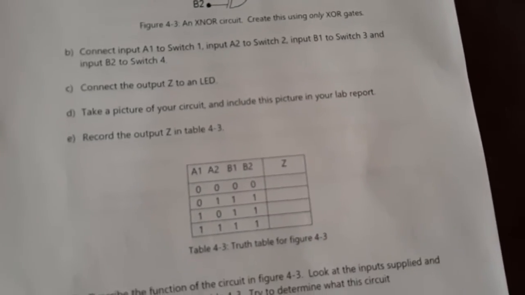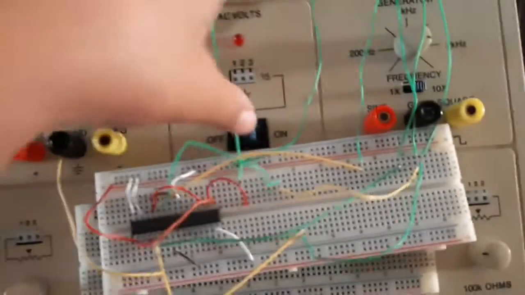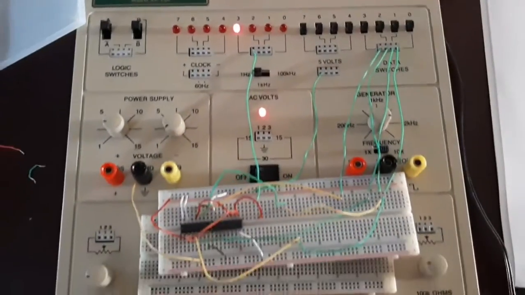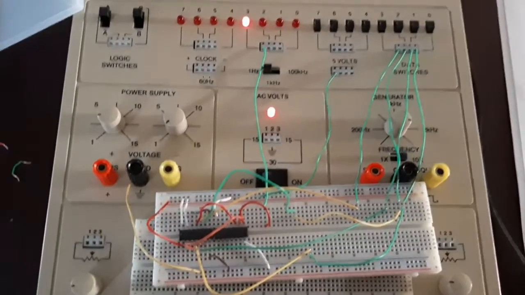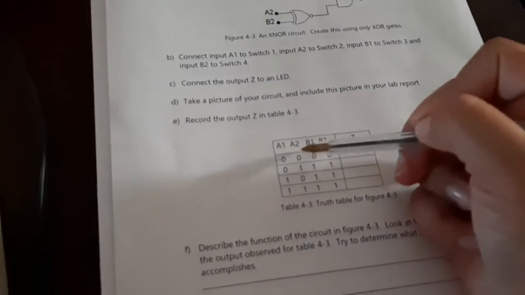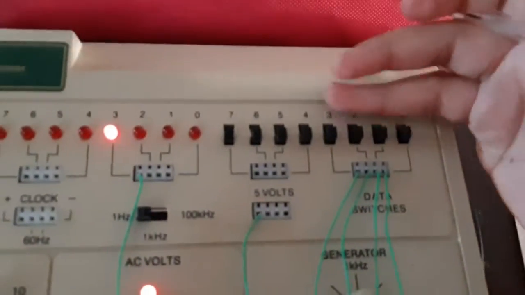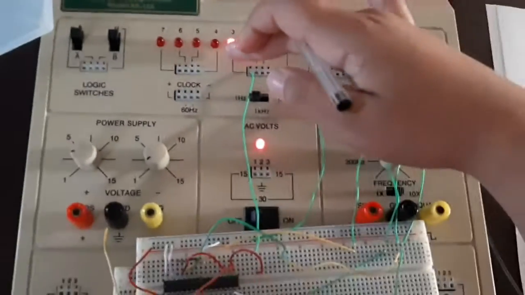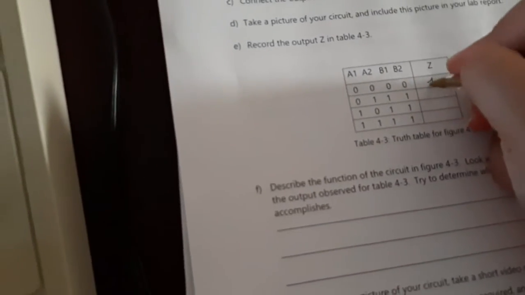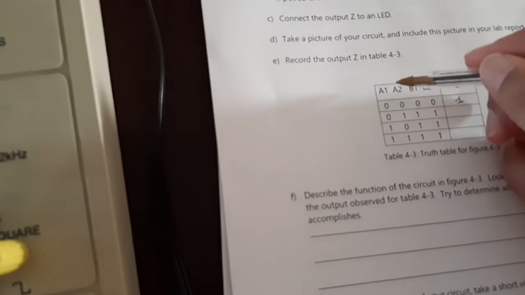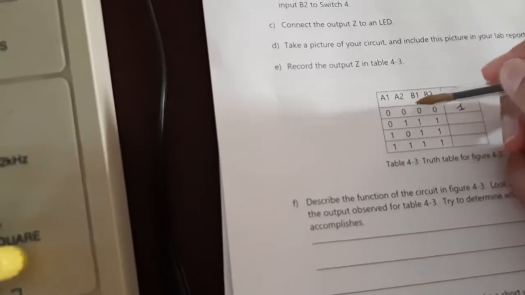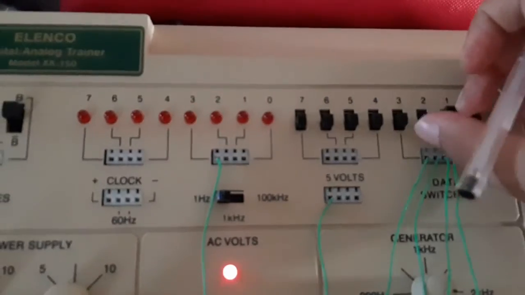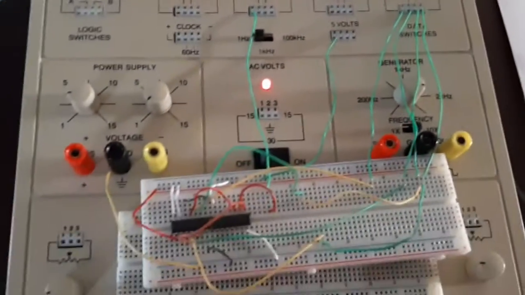So now we're going to go through this truth table. I'm going to turn my circuit on. Oh, woo. LED number 3, which is the output. So we have 0, 0, 0, 0. The output is high. Now we have 0, 1, 1, 1. The output is low.